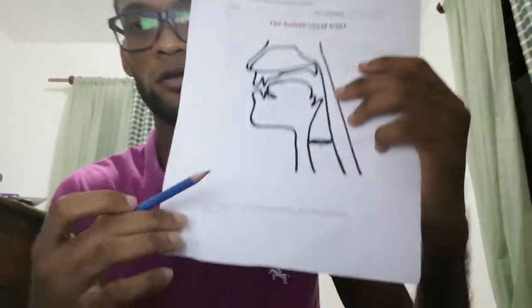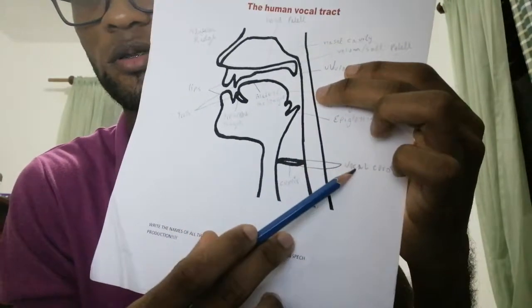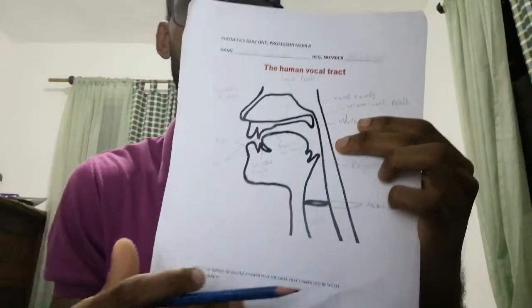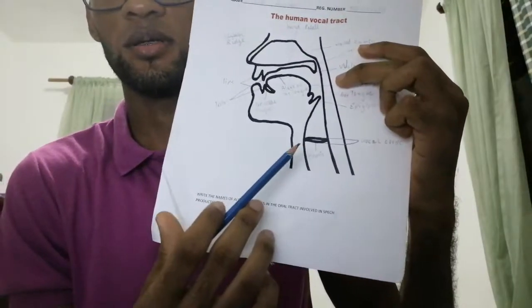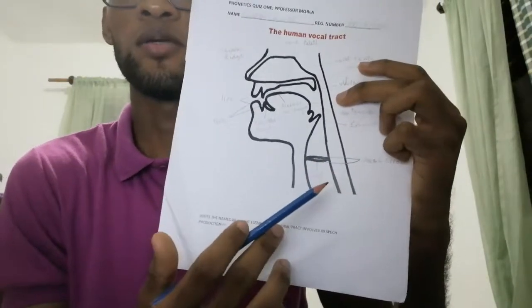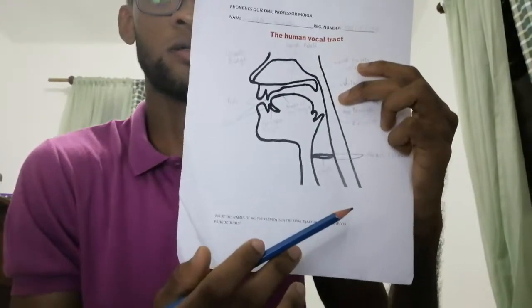Also, we have the vocal cords, which are these parts. The vocal cords are elastic tissues placed in the larynx, and they're joined at the front of the larynx at the level of the Adam's apple, which is this part, the Adam's apple, right there, right? And they're capable of movement horizontally.